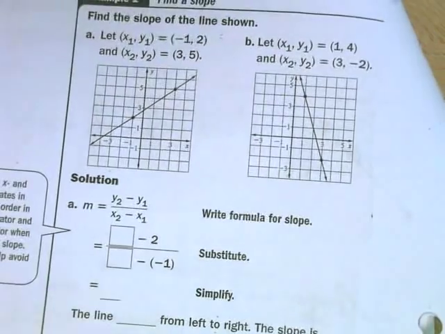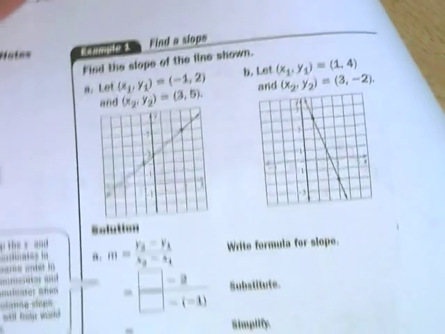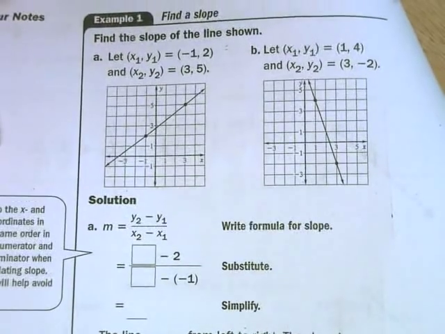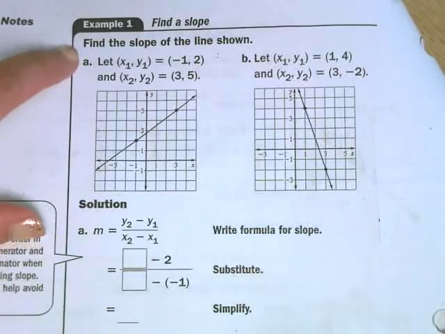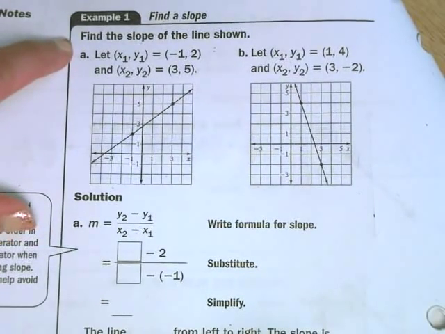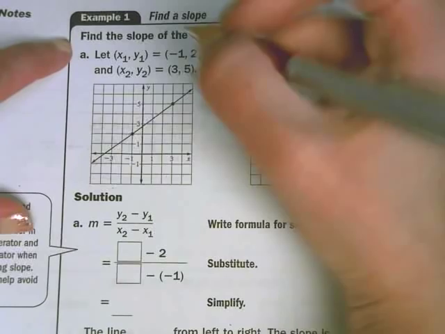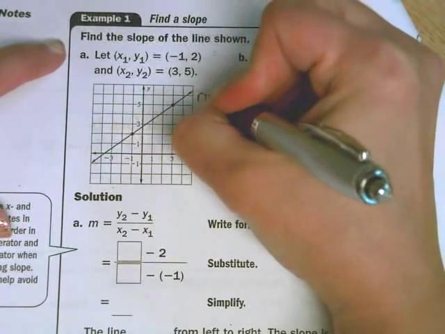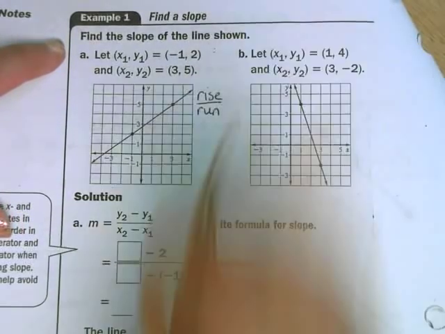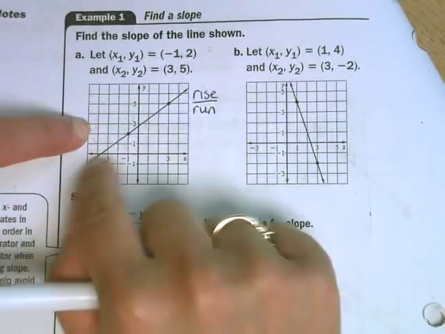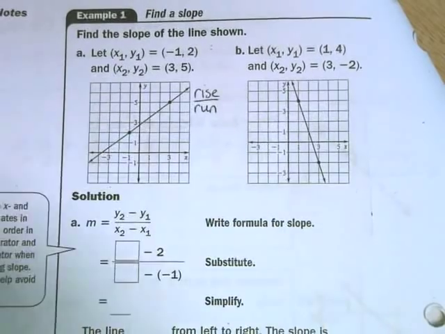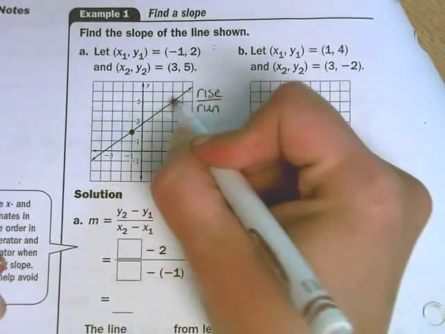The one that starts with example 1, find the slope. Looking at this one right here, it asks us to just find the slope of the line shown. And to find the slope of a line, we want to be able to calculate or count, I'm just going to write this here real quick, rise over run. Change in y over change in x. And on this graph, they already graphed the line. Do you see how they gave us a couple of points already on the line?